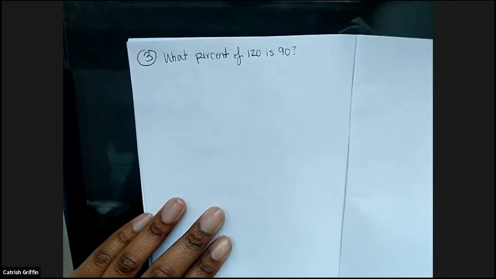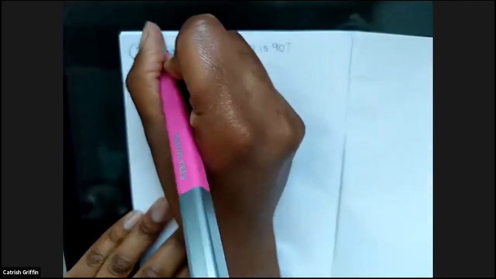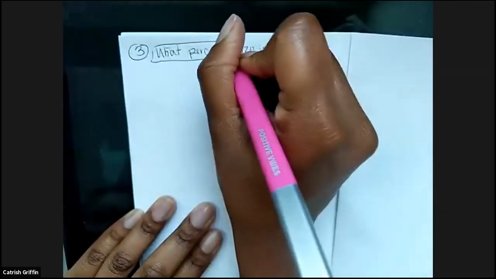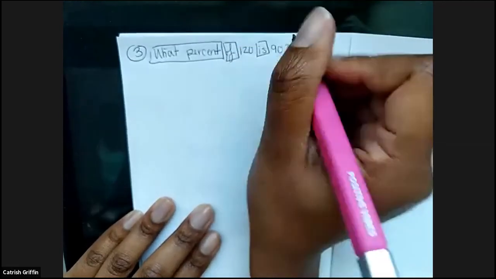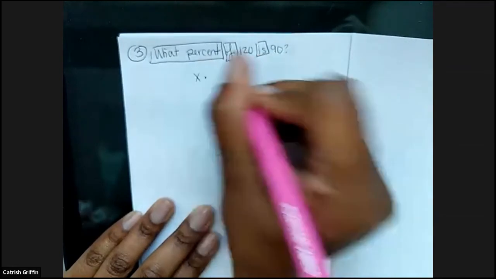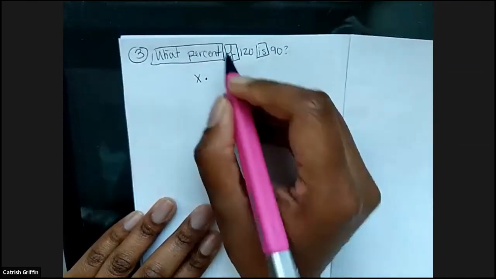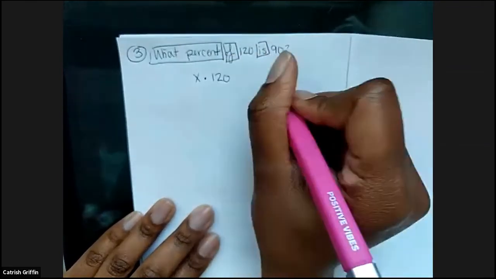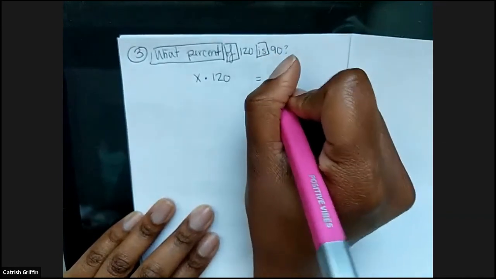There we go. My key terms are what percent, of, and is. What percent? I don't know that. That's my X. Of tells me that I need to multiply. 120 stays in the place that it is. Is equal, and then 90.